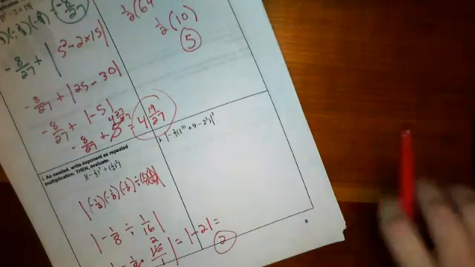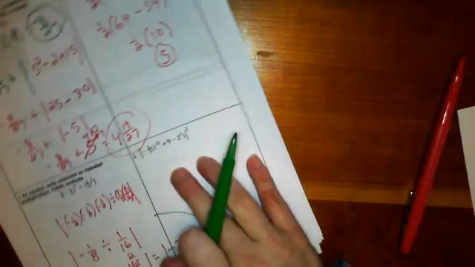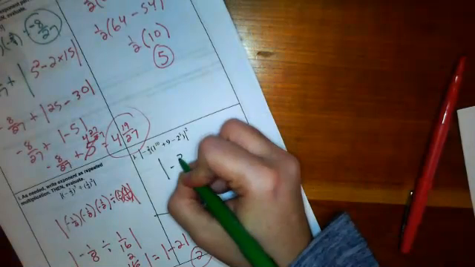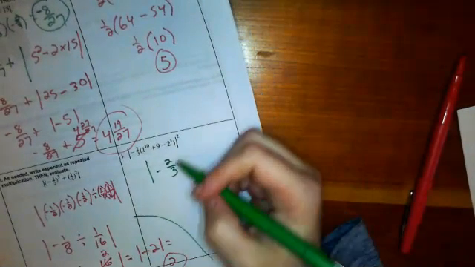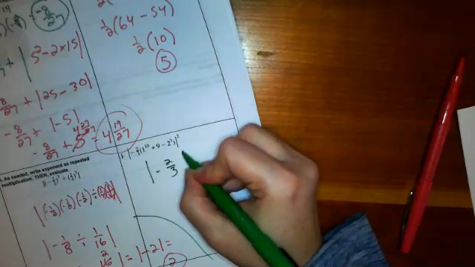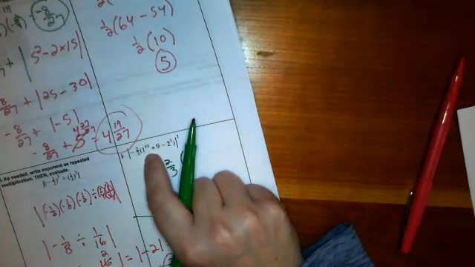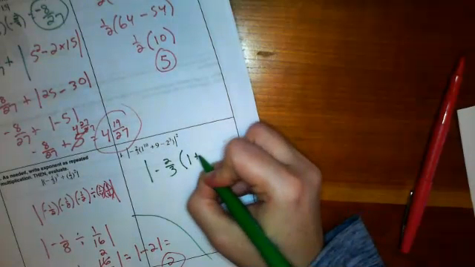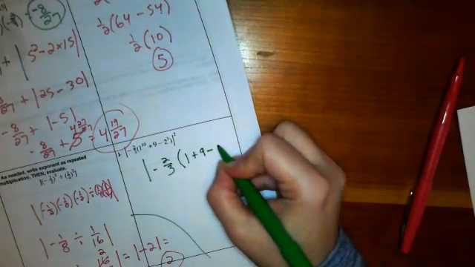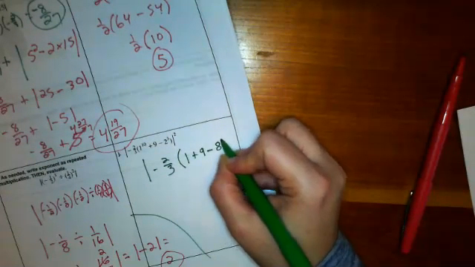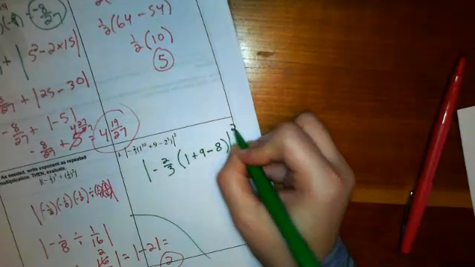And I'm doing this one because it's tricky. Okay, we've got negative 2/3. Can you see that? And then we've got 1 to the 10th. Well, 1 to anything is just 1. Plus 9 minus 2 cubed, which is minus 2 times 2 is 4 times 2 is 8. And then we're going to square all of that.